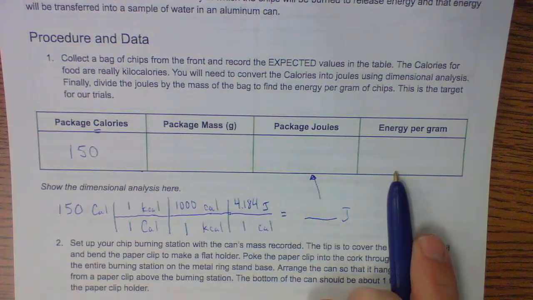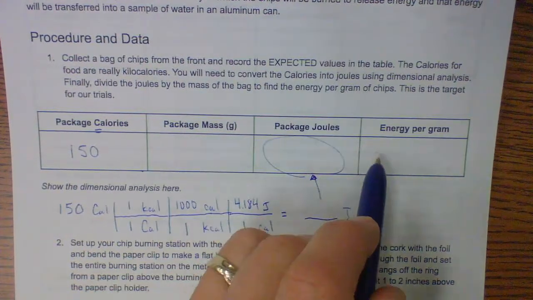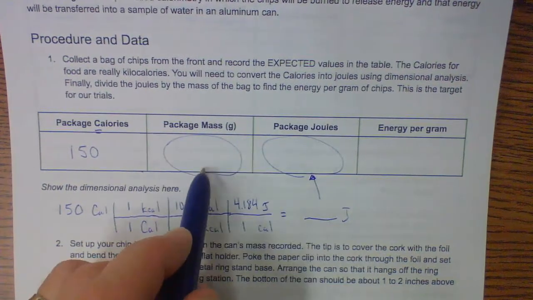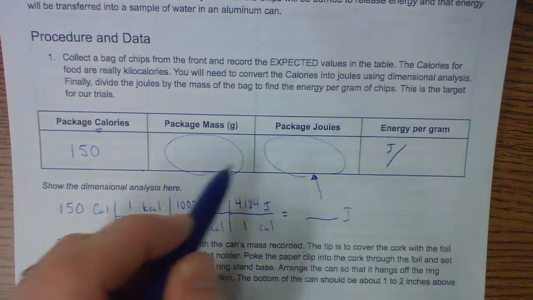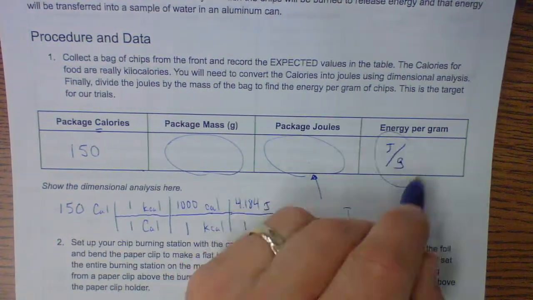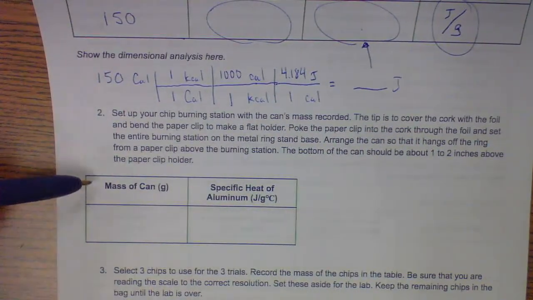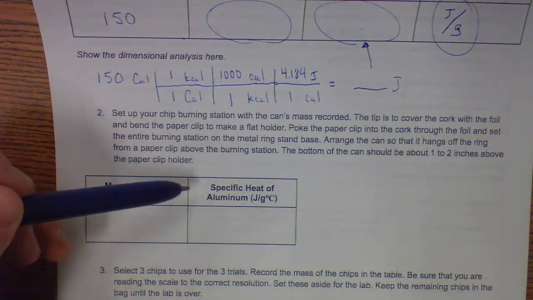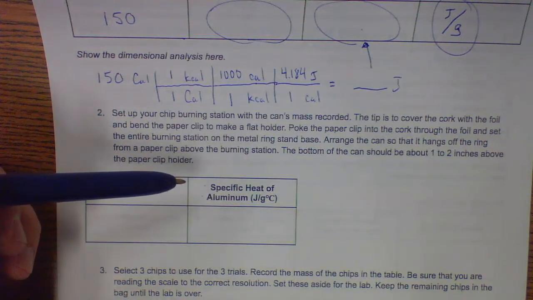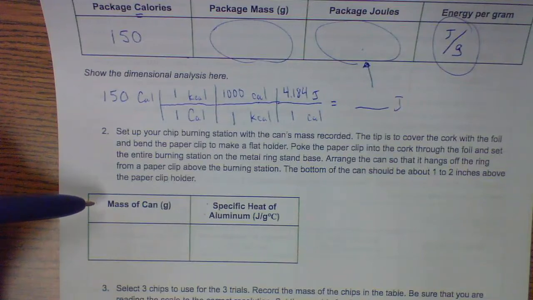Now to find your energy per gram, all you had to do was take this energy, our joules, and divide it by our mass in grams, and that's how we'll get energy per gram. Now I know that we got to this point right here where the specific heat of aluminum is going to be a needed number. And so some of you found this in your notes, some of you maybe did not. I thought this is a good time to take a break.